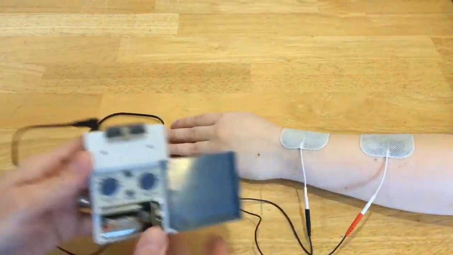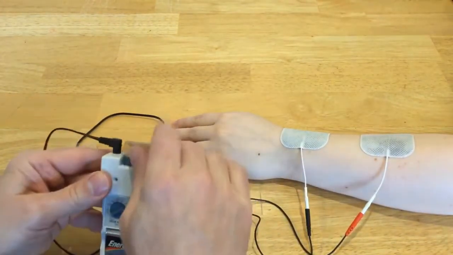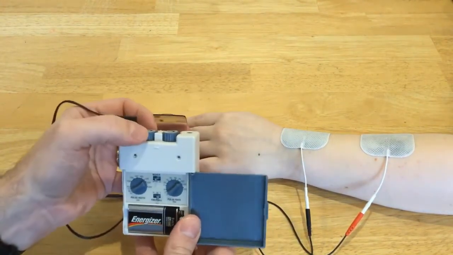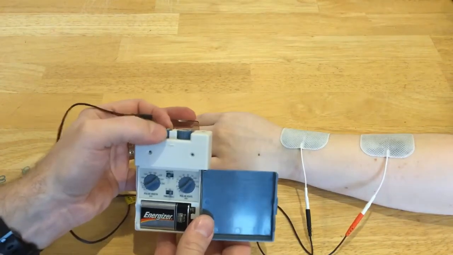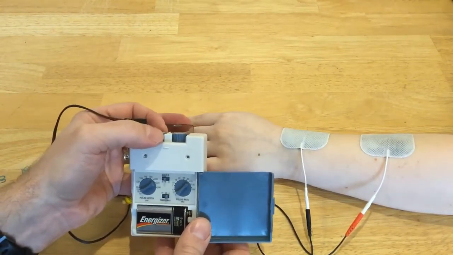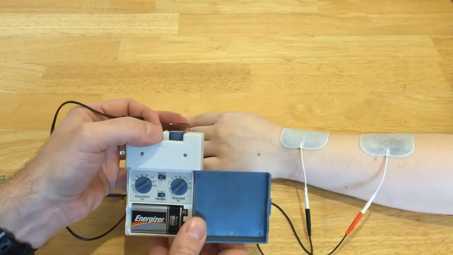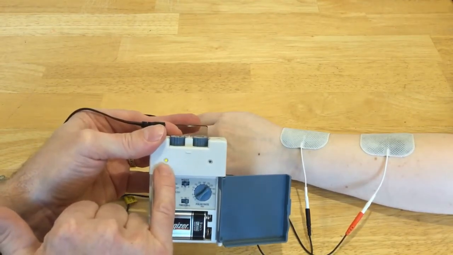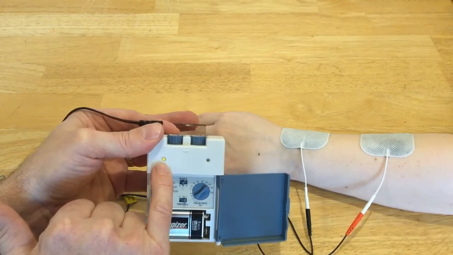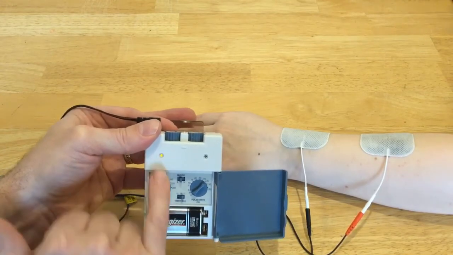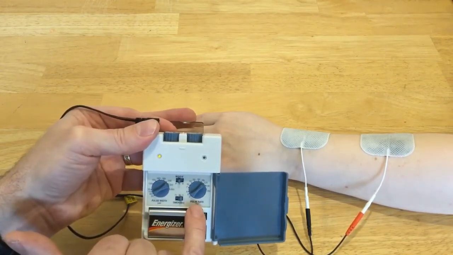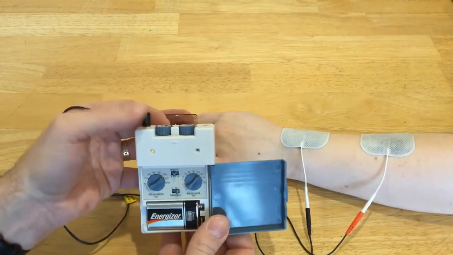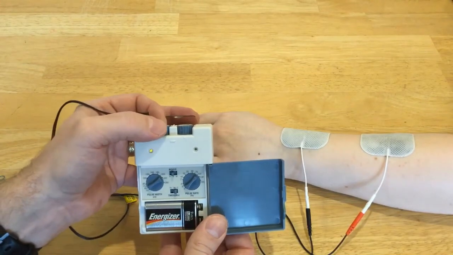Now I'm going to turn it on by turning the dial and then slowly turn it up. My client will simply tell me when she first feels anything at all. You'll notice that when I turn it on, the little LED indicator goes on, and that actually flashes according to the pulse frequency or the pulse rate. Since the pulse rate is 120, it looks like it's continuing on, but it's actually flashing 120 times a second.